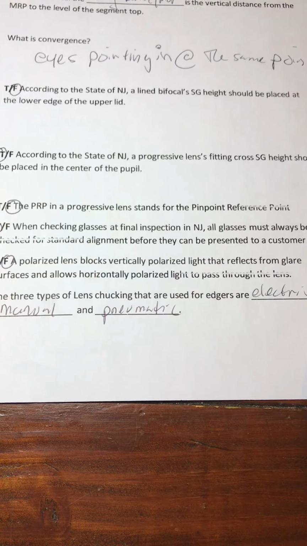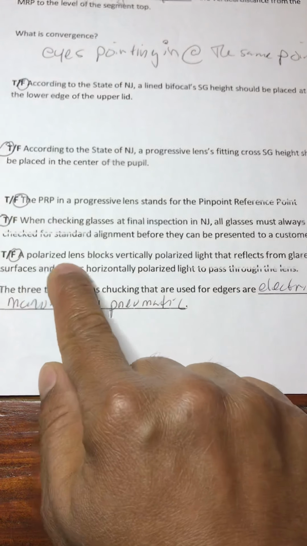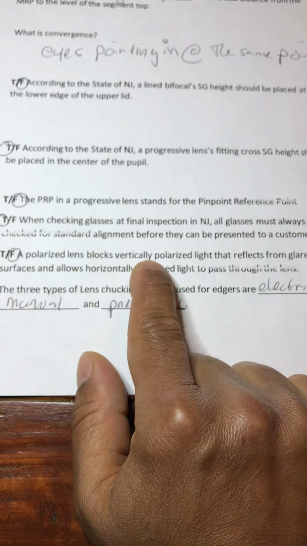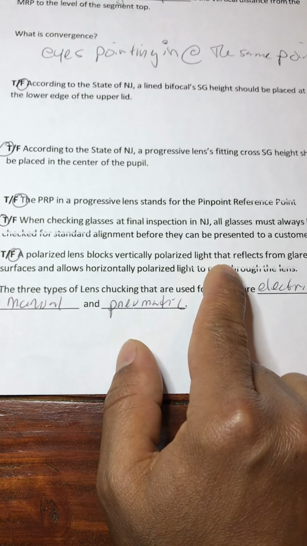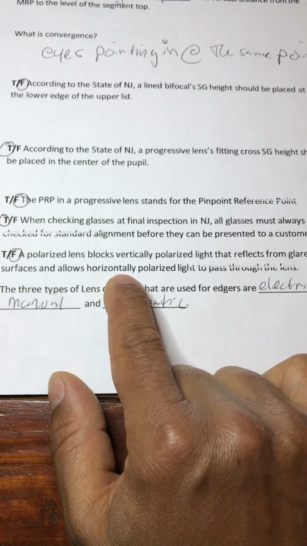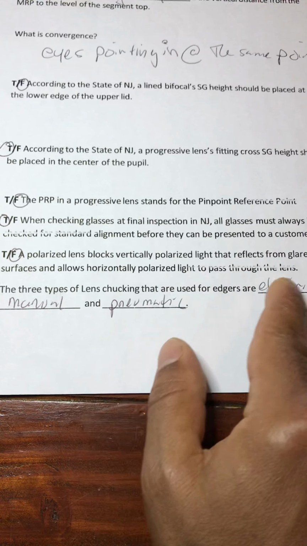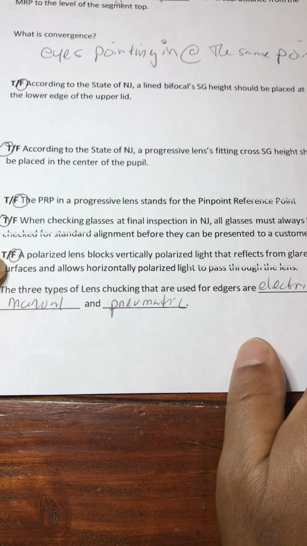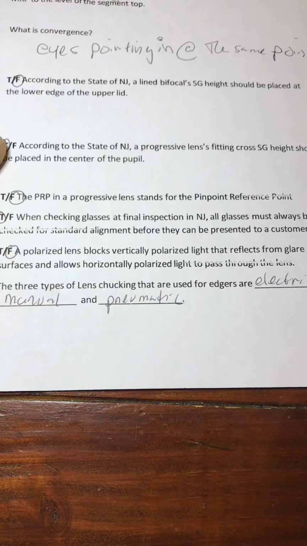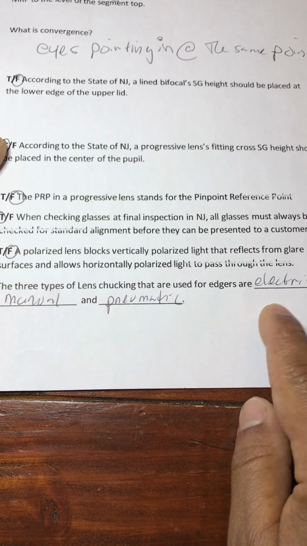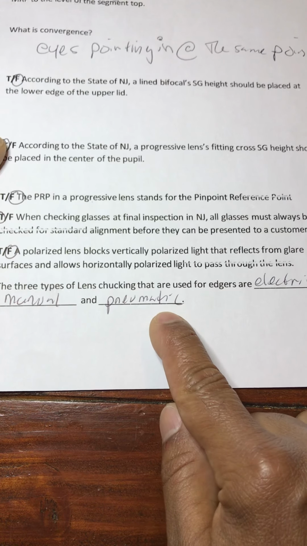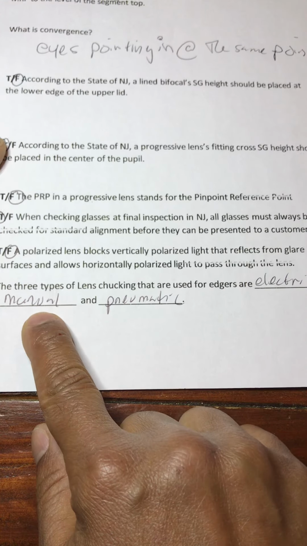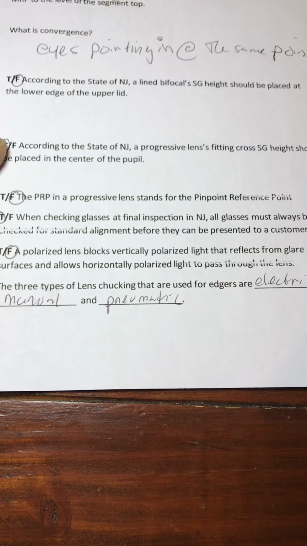This next one, I just flipped it to see if I get anybody slipping, and it's a polarized lens blocks horizontally polarized light that reflects from glare surfaces and allows vertically polarized light to pass through the lens. So I just flipped those, so that makes this false. The next one I think everybody got, it was straight from the book. The three types of lens chucking are electric, manual, and pneumatic. You don't see manual ones anymore really, just pneumatic and electric, but manual does still exist.